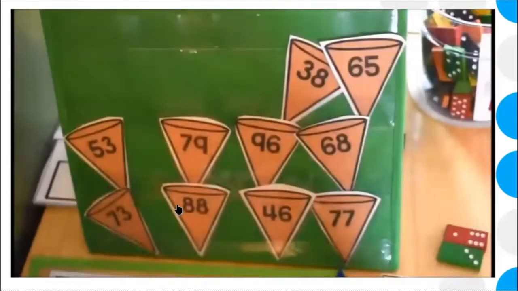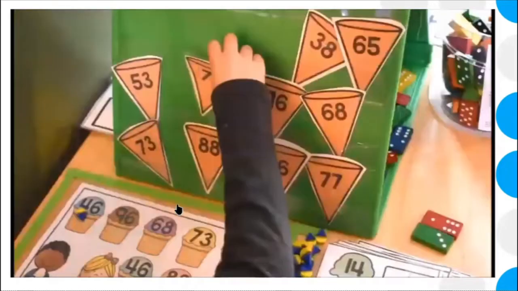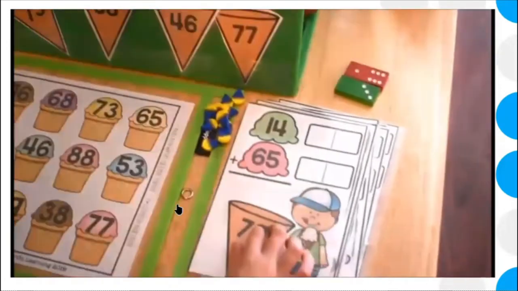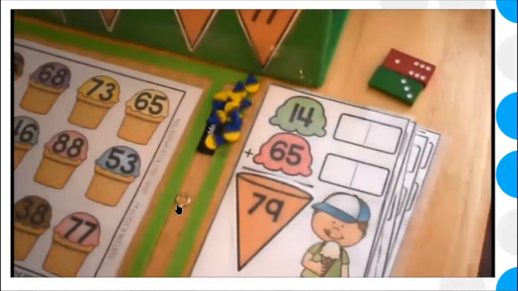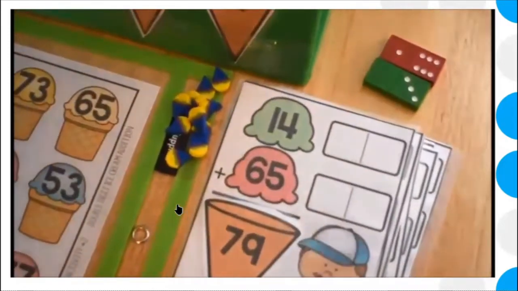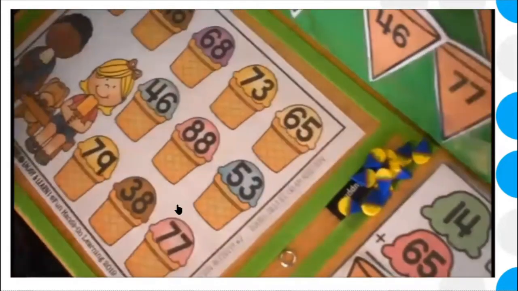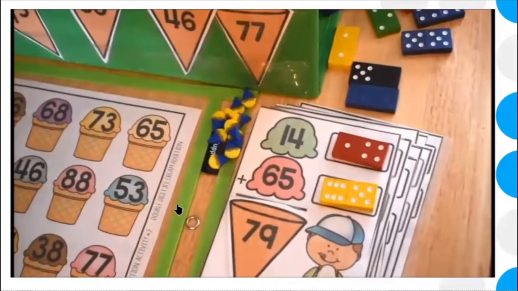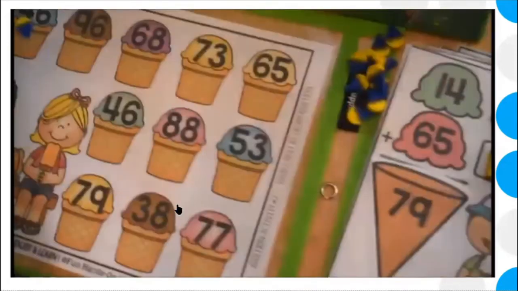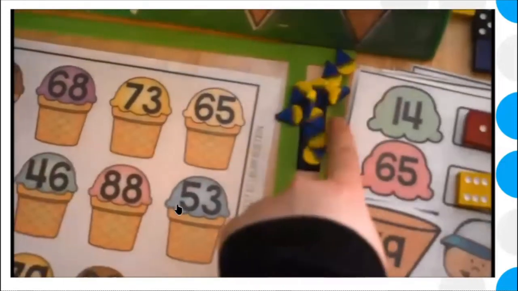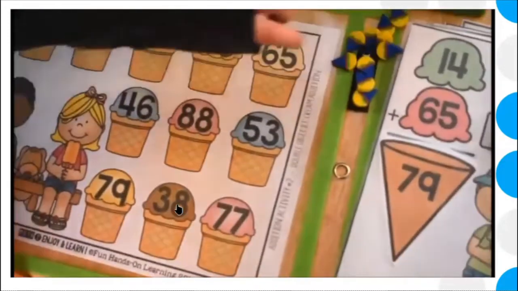Can you find the 79 cone? You find your 79 cone, there you go. All right, put that on your ice cream. And now we can find the dominoes that match if we want. And we got to cover it up. Okay, so we've got 65 and 14 plus 65 is 79. And now use one of your erasers and cover up the answer on the mat.